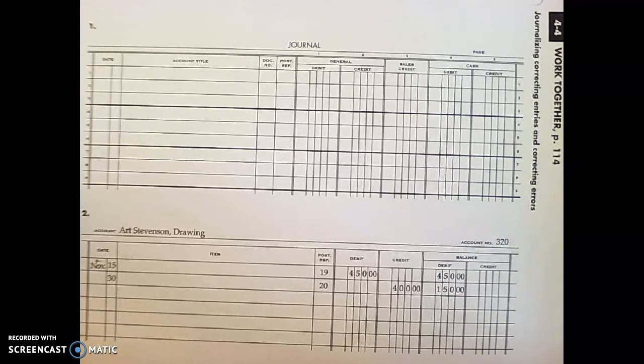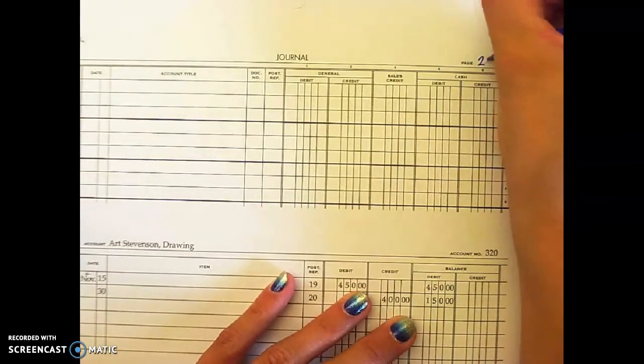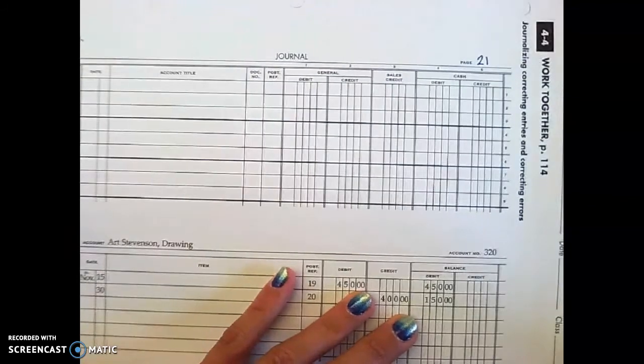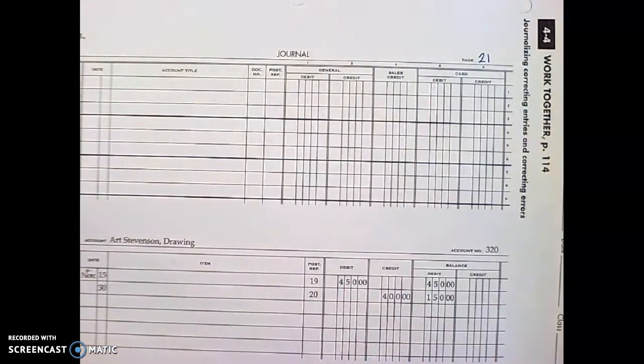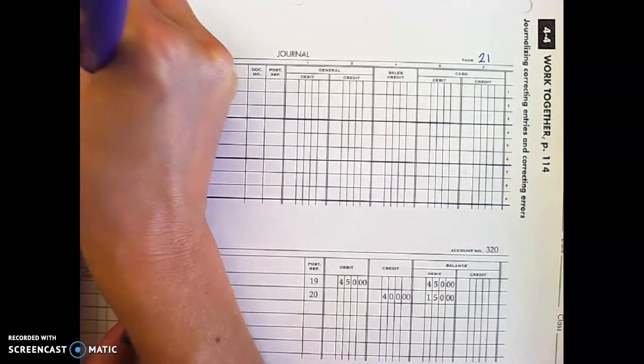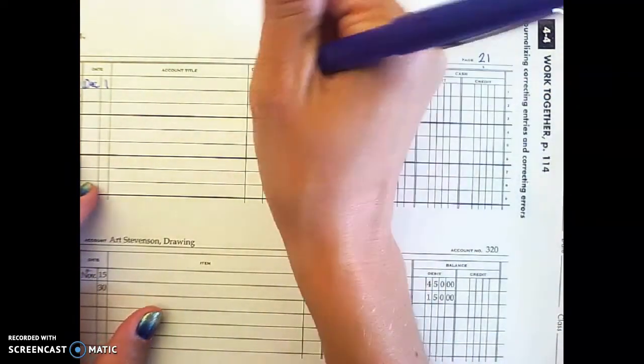So we have some transactions, and the first step says journalize each correcting entry discovered during December of the current year. Use page 21 of the journal. So we need to put in 21 for the journal page number. Our first transaction on December 1st discovered that a transaction for supplies bought last month was journalized and posted in error as a debit to prepaid insurance instead of supplies. $75, that's memorandum 15. So let's go ahead and put in our date, which is December 1. And this is M15 for our document number.